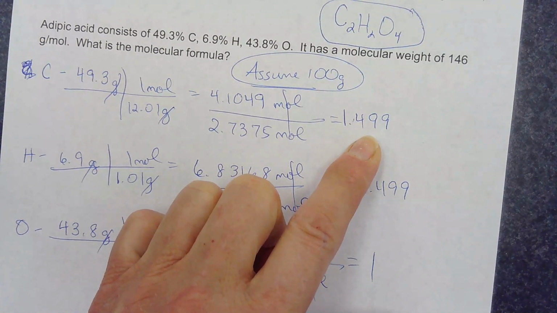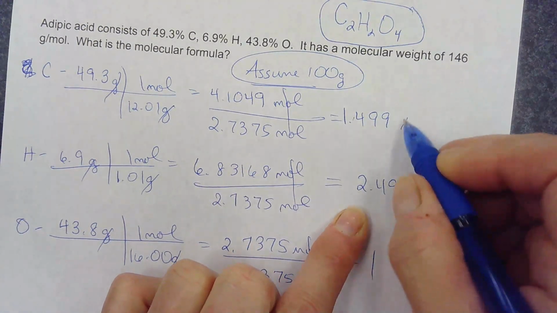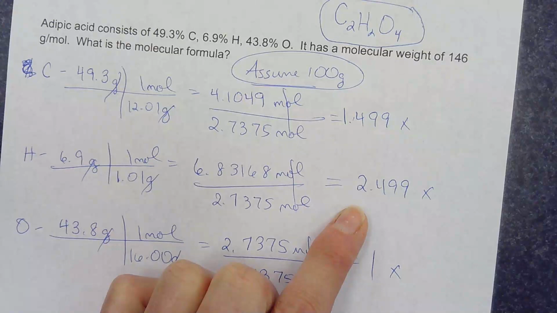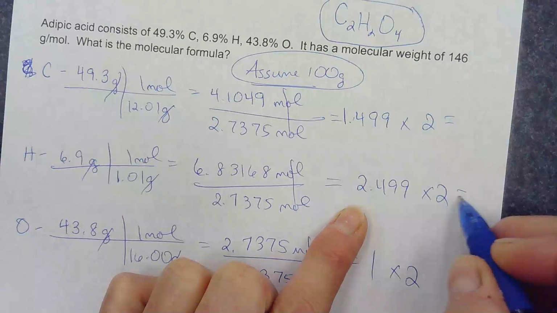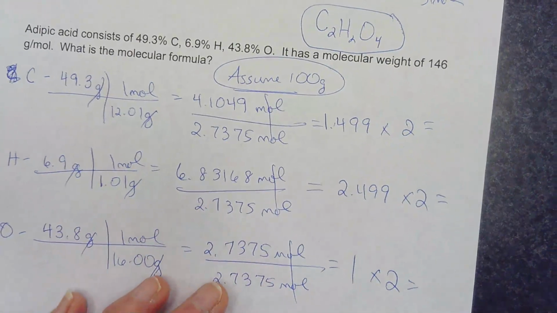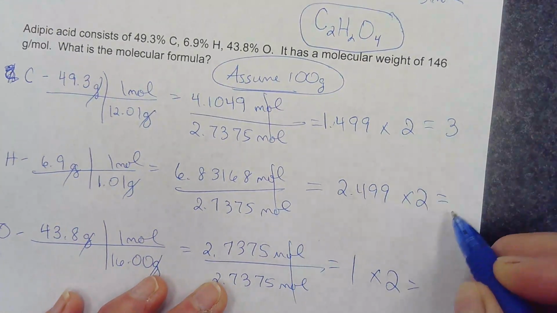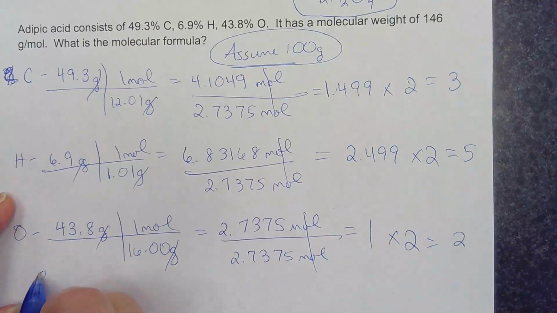That's within a hundredth. Which means, what are we going to multiply these by? 2. So multiply everything by the same number. That keeps the ratio the same. So then what do we get up here for the top one? 3, 5, and 2.